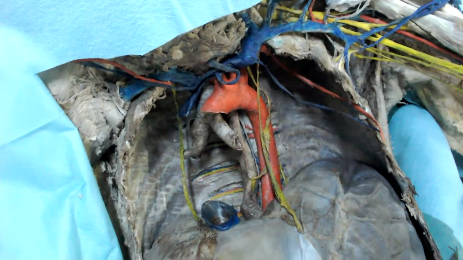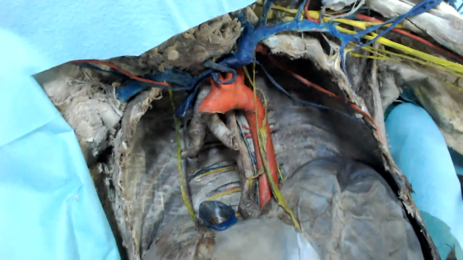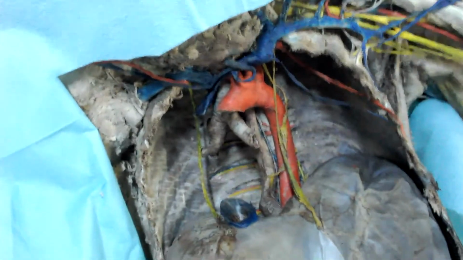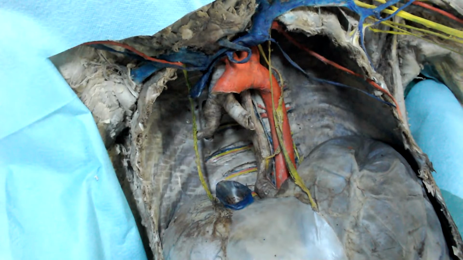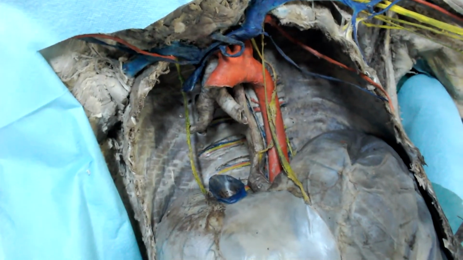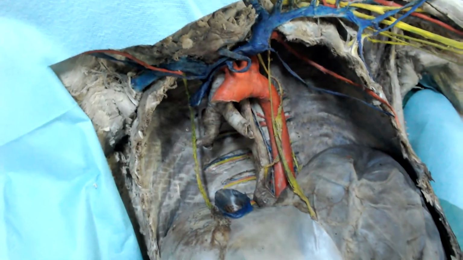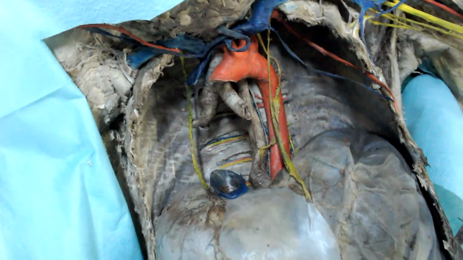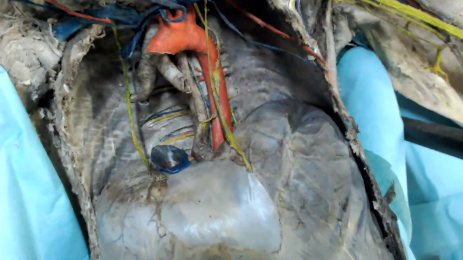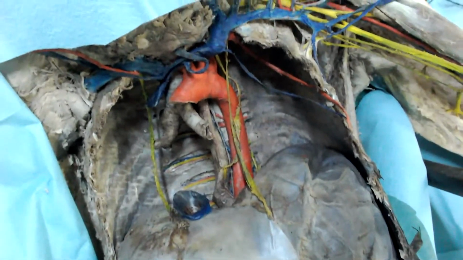Okay, let me put the heart back in so you will be able to see how the heart was located, where the heart was located. Okay, one side and the other.